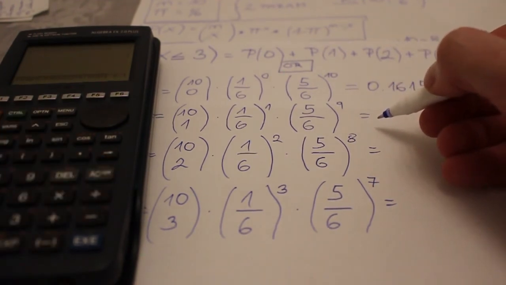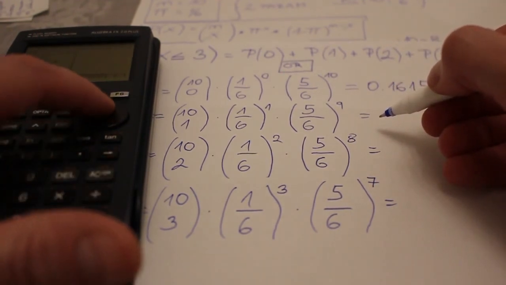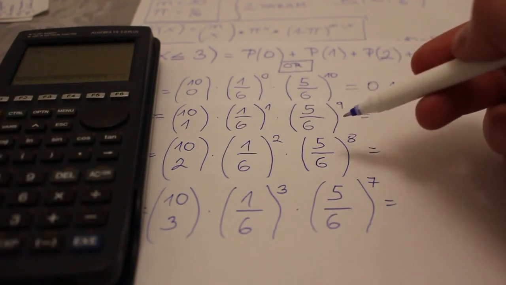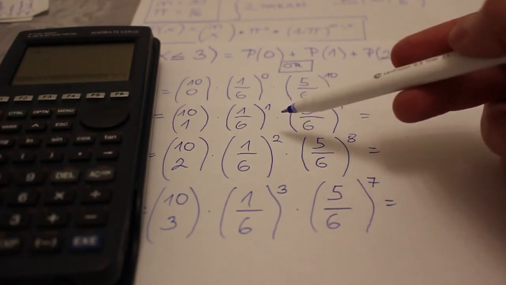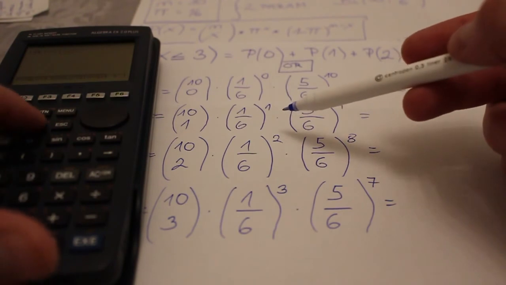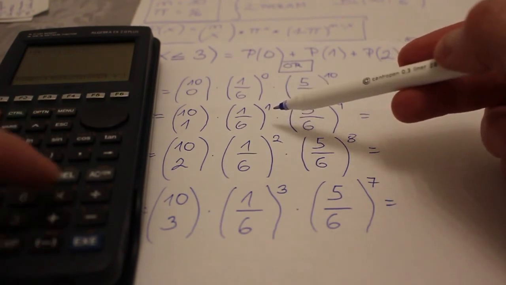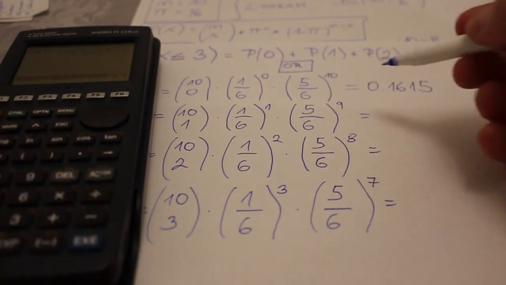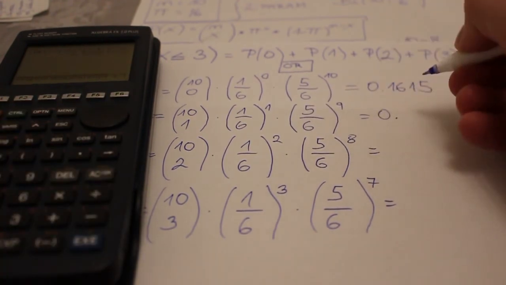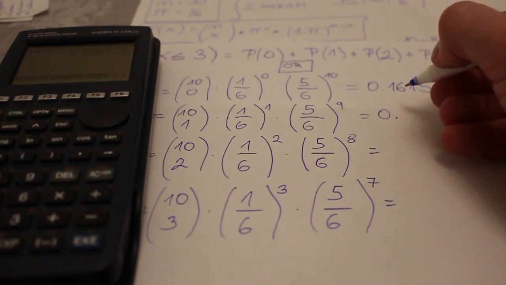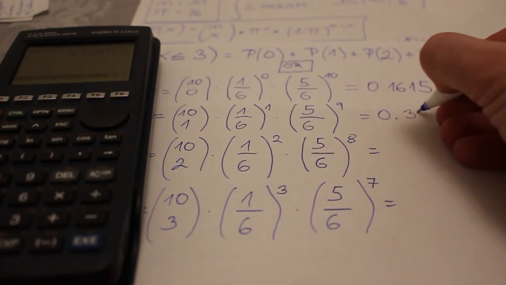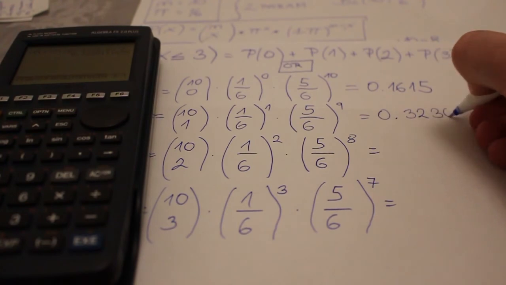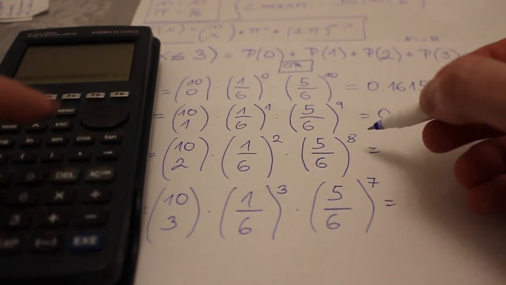And you can continue: 10 above 1 times 1 divided by 6 powered by 1 times 5 divided by 6 powered by 9. Enter. 0.3230, and you can continue.